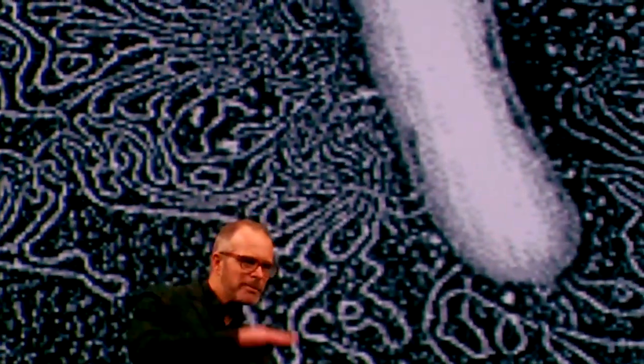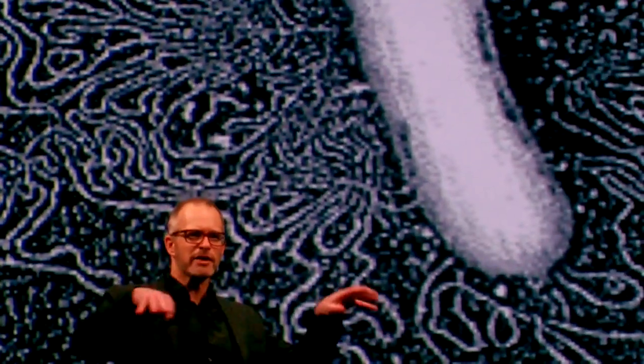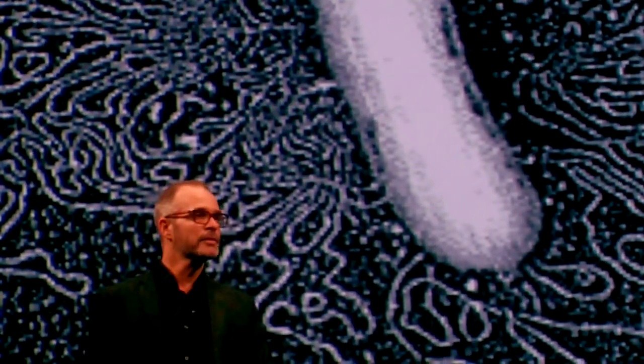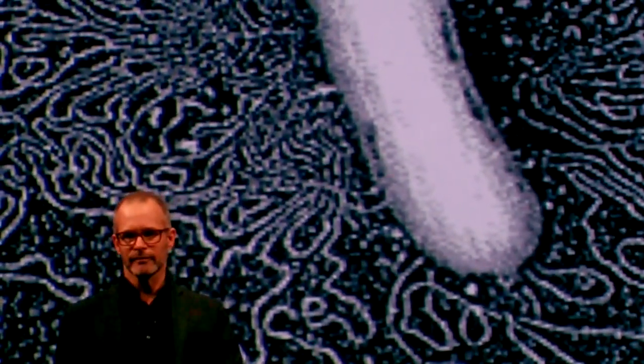This is a bacterial cell, an E. coli. It's actually been crushed. That's its genetic material that's been squished out of it. There's about enough genetic material there to encode a high-resolution photograph, about 5 megabits. And that's enough to actually run the operating system of a single cell.